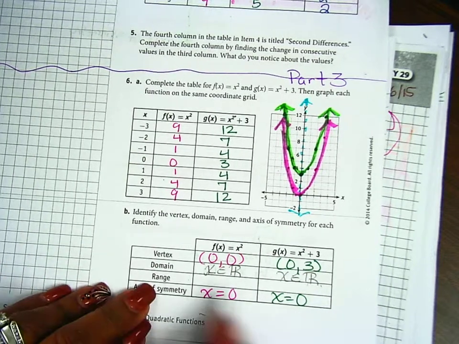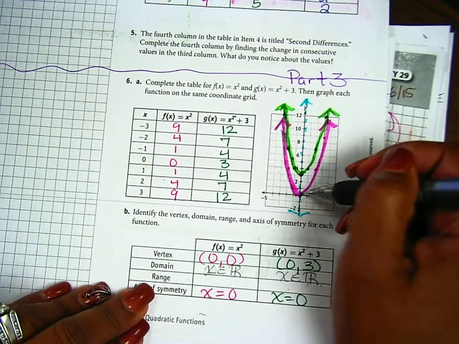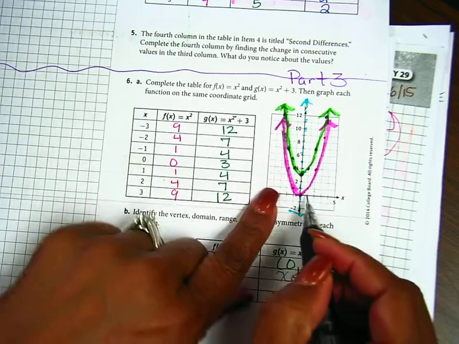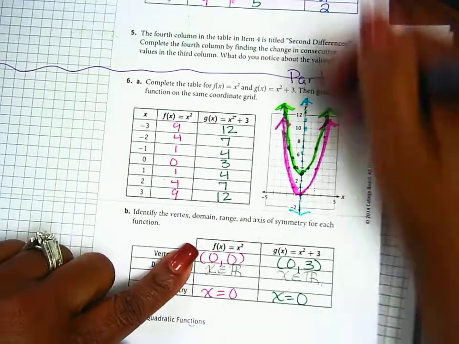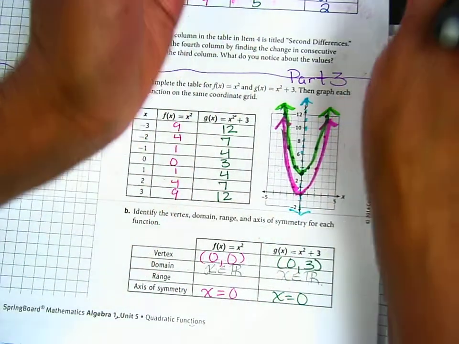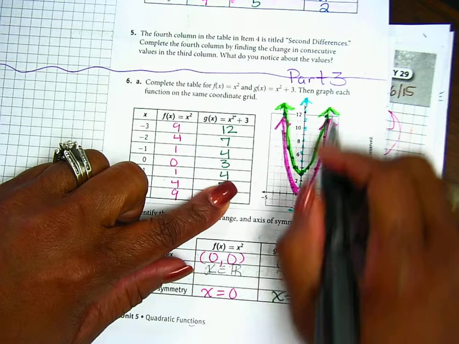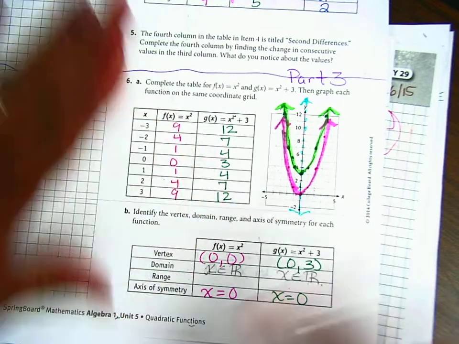Now the range is the y. You probably ask, why is the domain all real numbers? Because it doesn't matter where I go on this x-axis, I can go up and touch the graph, since it keeps going on forever and ever. It doesn't matter where.